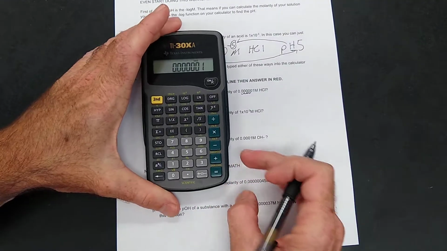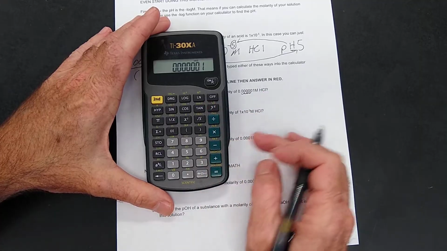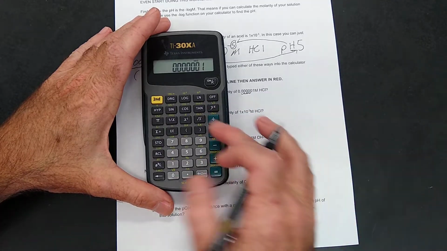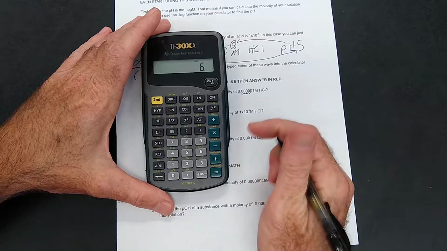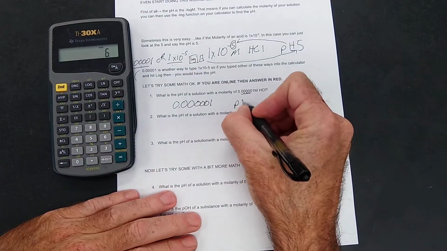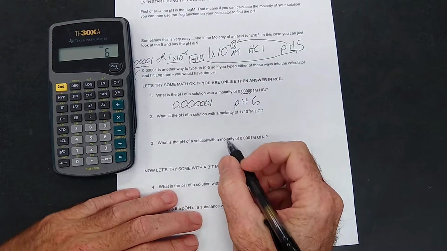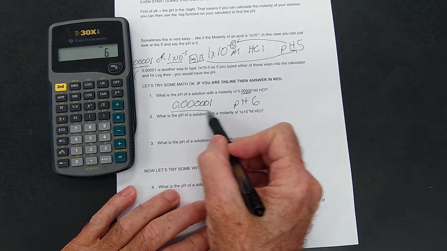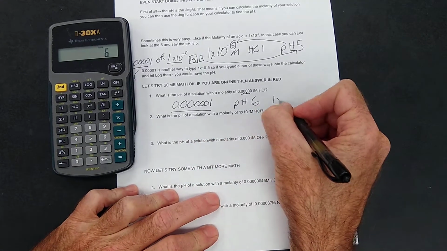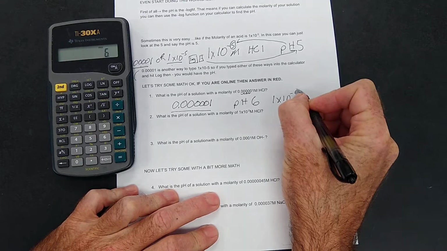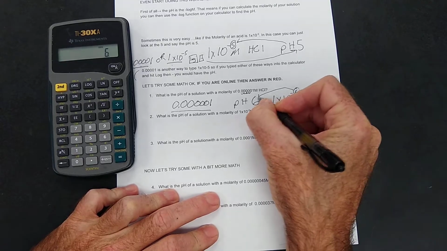And then on your calculator, you hit log, and then you hit negative. Log, negative. That has a pH of 6. What is another way to write this number? Yep, 1 times 10 to the negative 6. That number 6 is the pH.